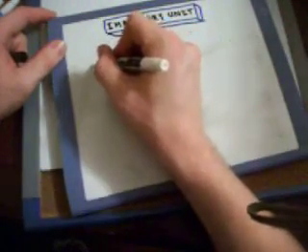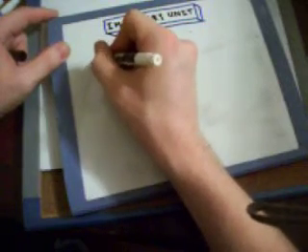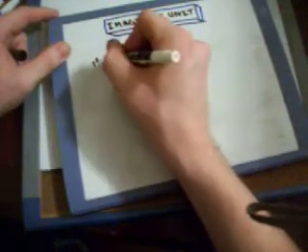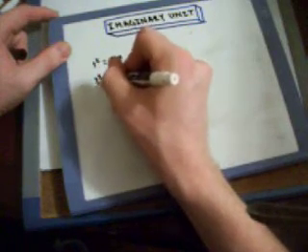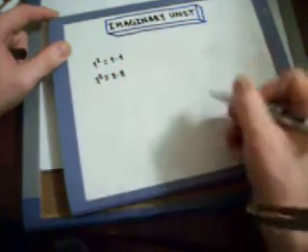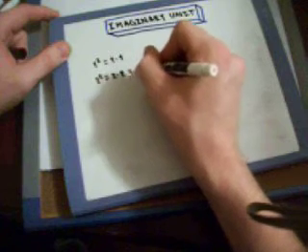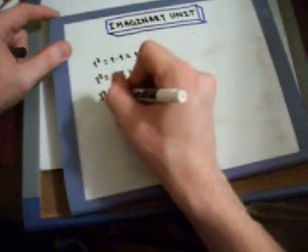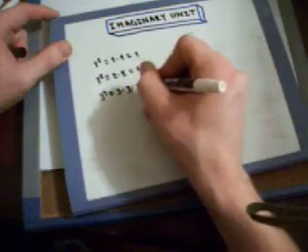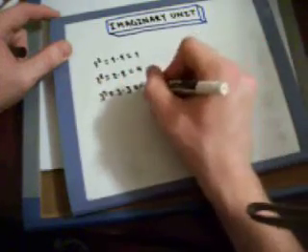Let's just start off with the idea of squaring. So I have 1 squared. Well, that's just equal to 1 times 1. Same idea, 2 squared. That's just equal to 2 times 2, which is going to equal 4. 3 squared is equal to 3 times 3, and that's just going to equal 9.